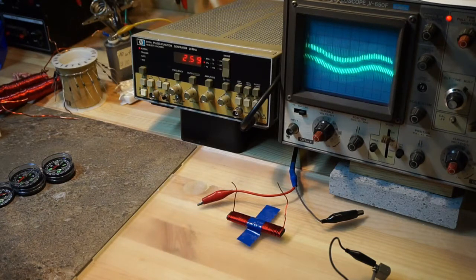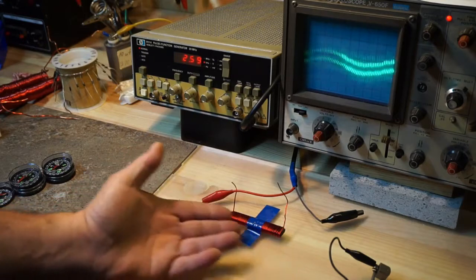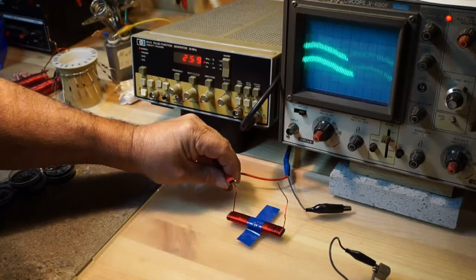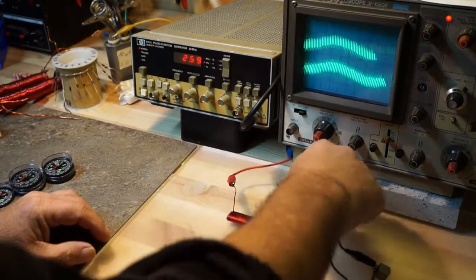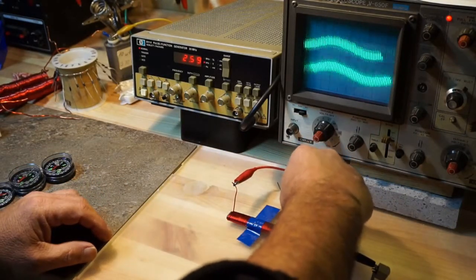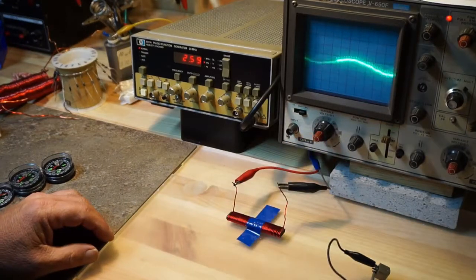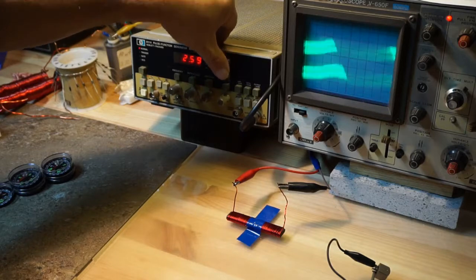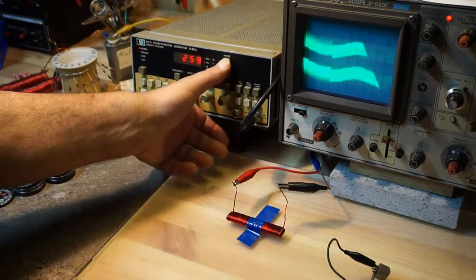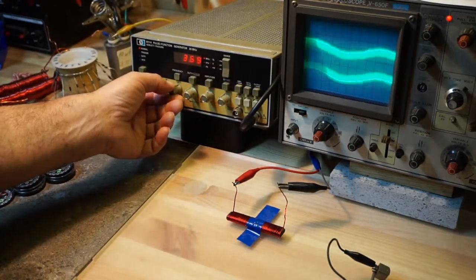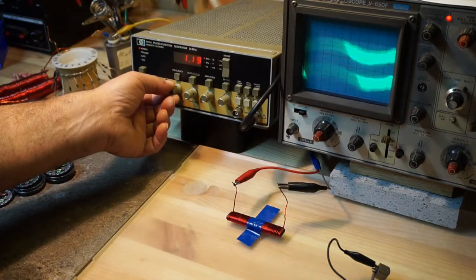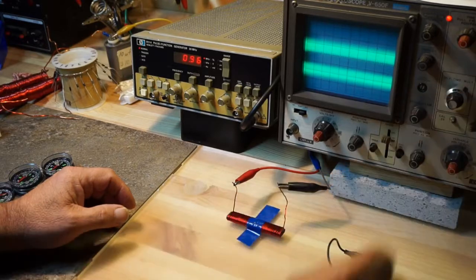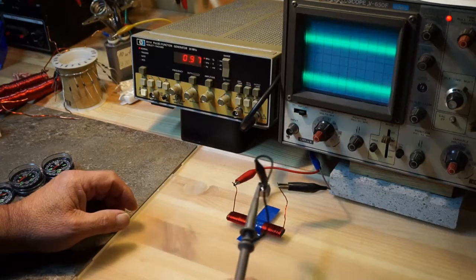Okay, so basically what we have here, we have a coil here, the same coil as before, and I showed you here that when I put a pulse across this coil, and I'll bring this up to about, frequency doesn't really matter as long as it's high enough to make a nice effect. So here we go.